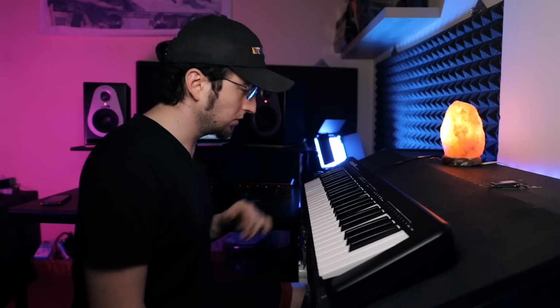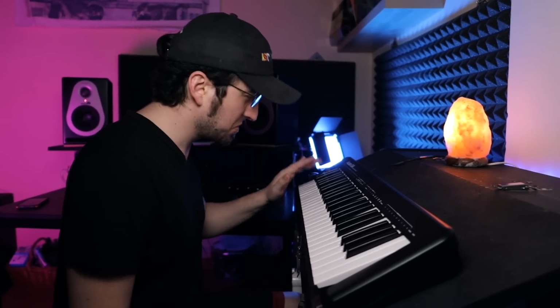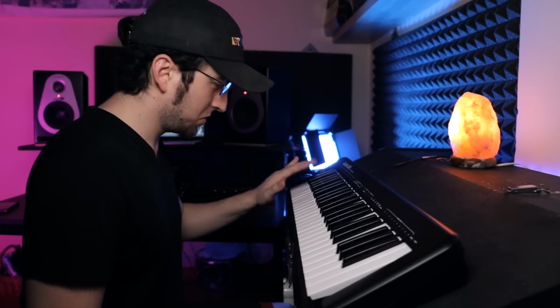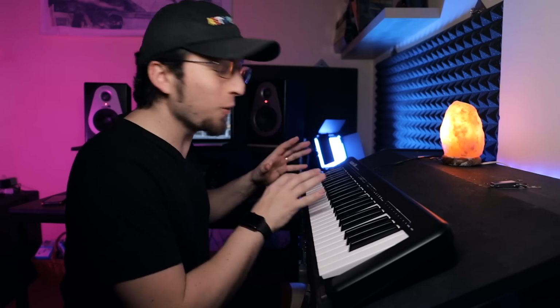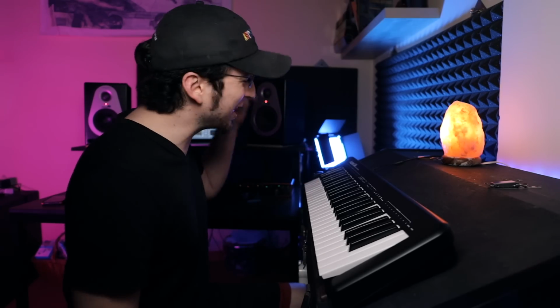Fire, that's perfect. I actually think this is gonna be one of those one note patterns. I'm just gonna follow the kick drum with that one note, and it's gonna be hard as fuck.